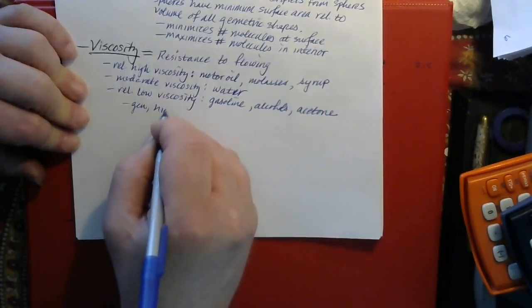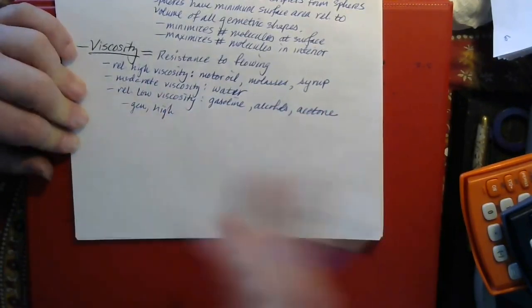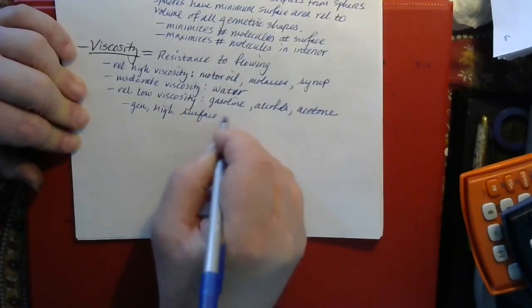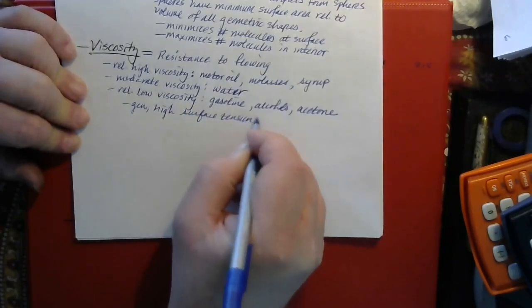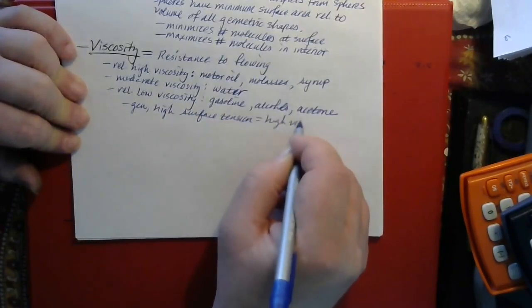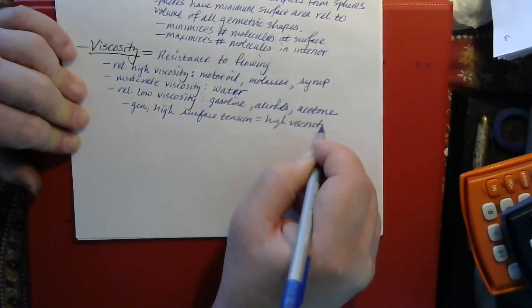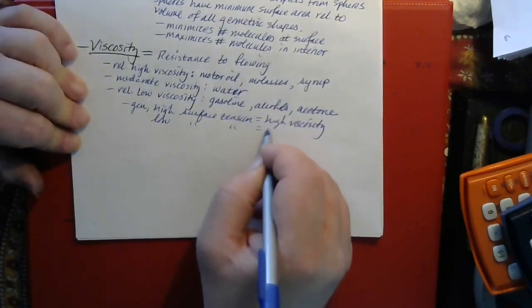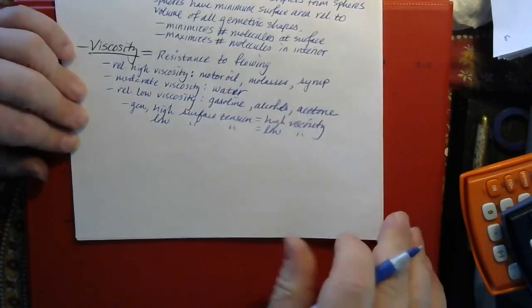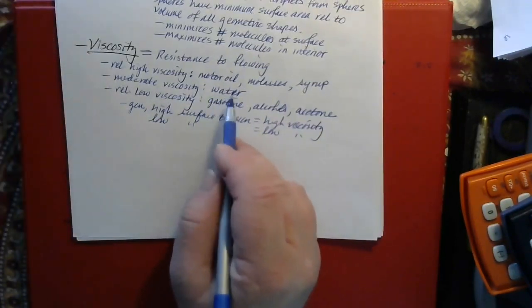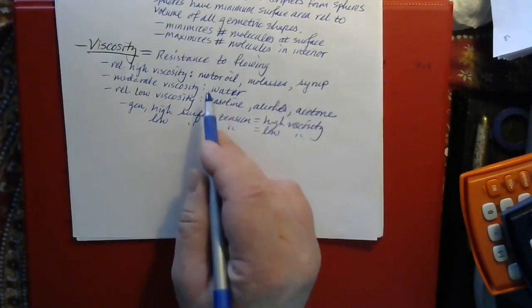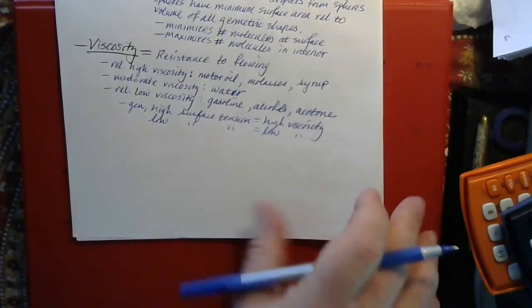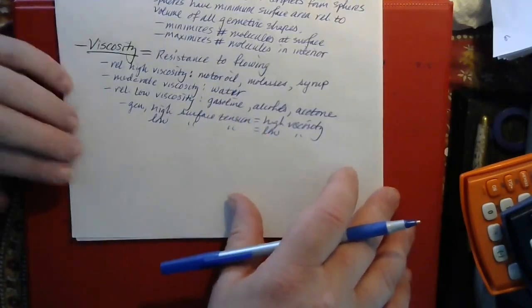In general, surface tension and viscosity tend to go together. So something with a high surface tension would have a high viscosity, and something with a low surface tension would generally have low viscosity. Water is kind of an exception because water has a relatively high surface tension, but only a moderate viscosity. But otherwise, the two qualities do tend to vary pretty much in the same way.